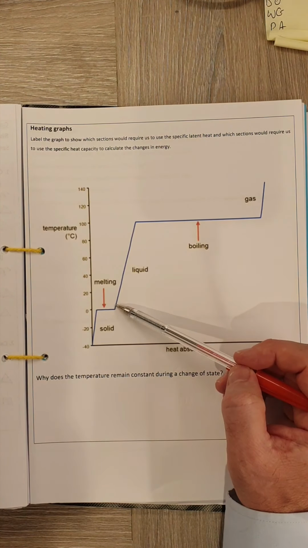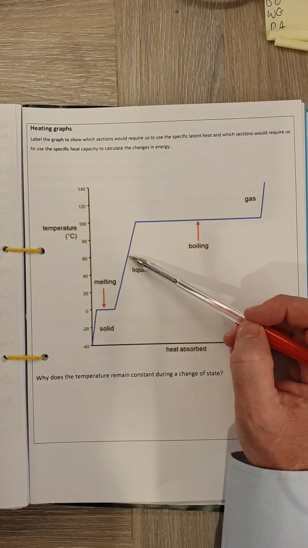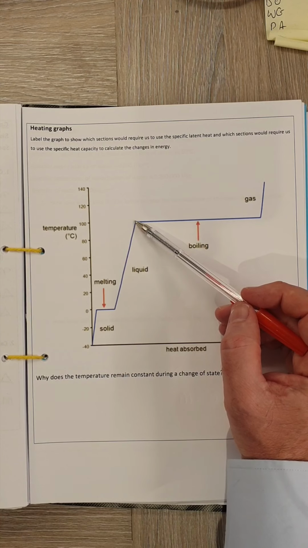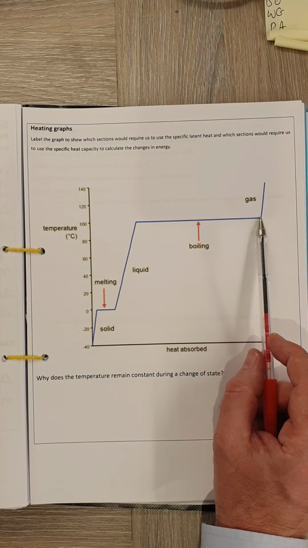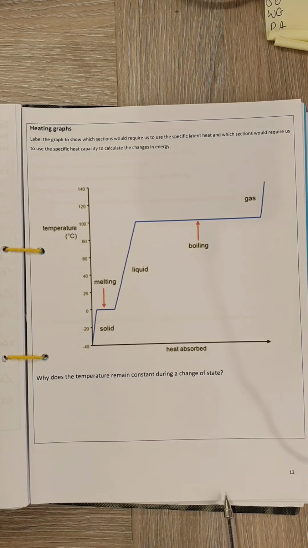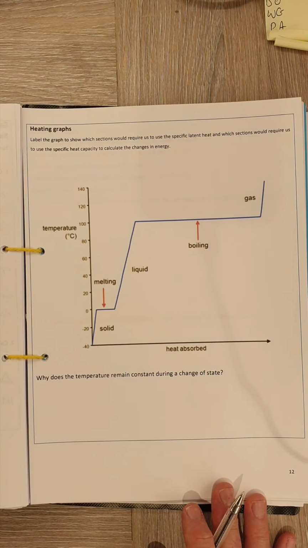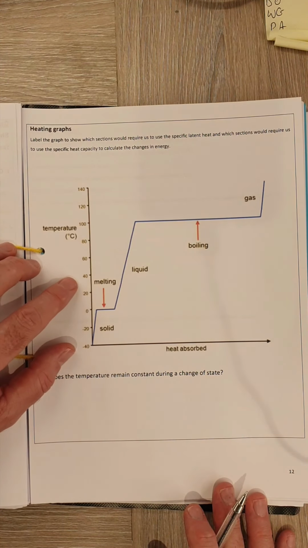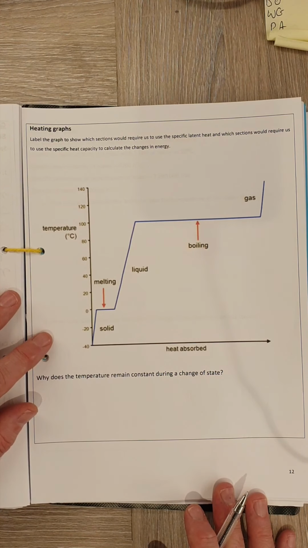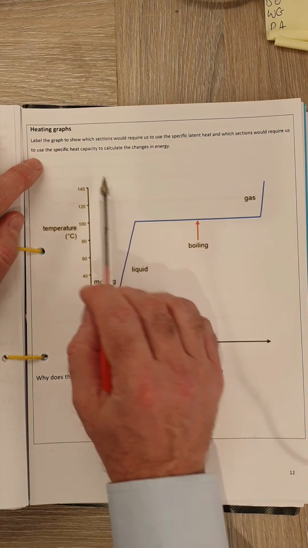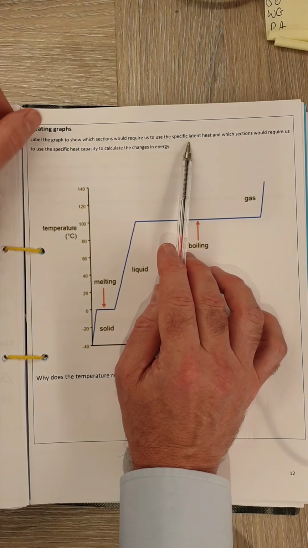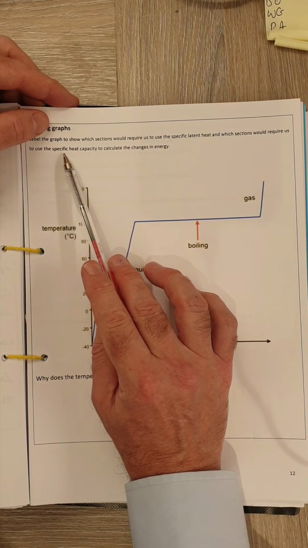Then it's changed into liquid, so the liquid starts becoming hotter and hotter, the temperature's going up until it reaches 100, and here again the temperature doesn't change until all of the liquid has been changed into a gas, and then the gas will continue heating after that. Okay. So the thing you need to do is you need to label the graph, and you needed to make sure that all parts of the graph were shown. So we have labeled the graph to show which sections would require us to use specific latent heat and which sections would use specific heat capacity.